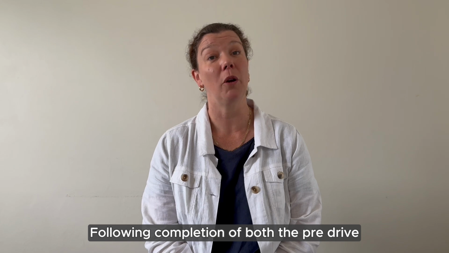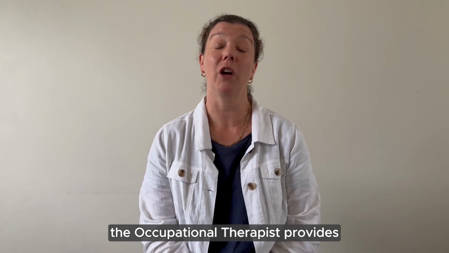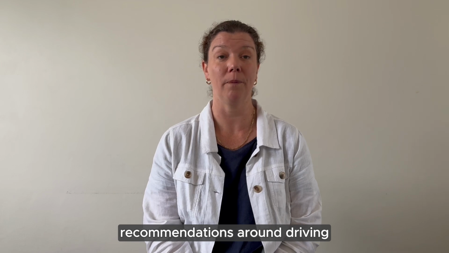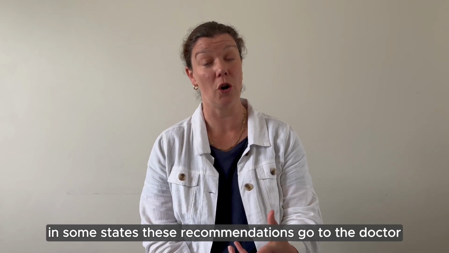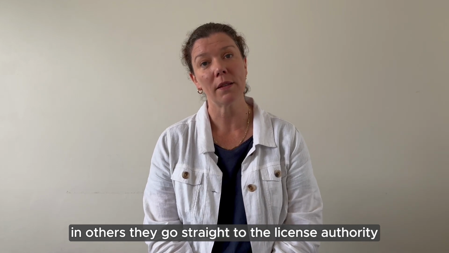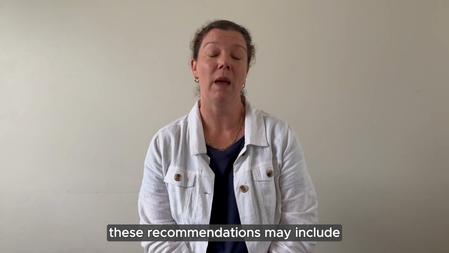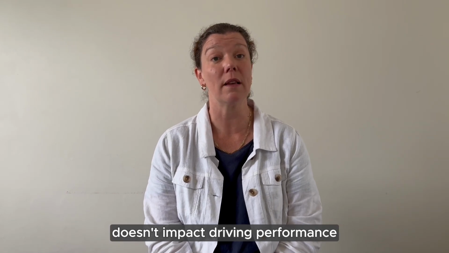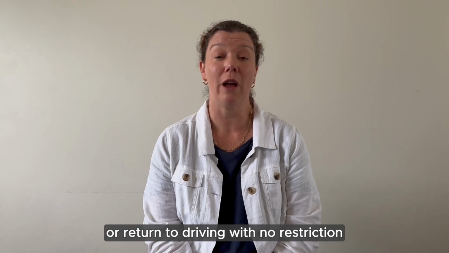Following completion of both the pre-drive and the on-road assessments, the occupational therapist provides recommendations around driving. In some states, these recommendations go to the doctor for them to make a decision about fitness to drive. In others, they go straight to the licence authority. These recommendations may include that the medical condition doesn't impact driving performance and they can continue or return to driving with no restriction.